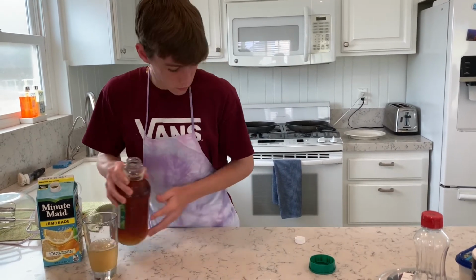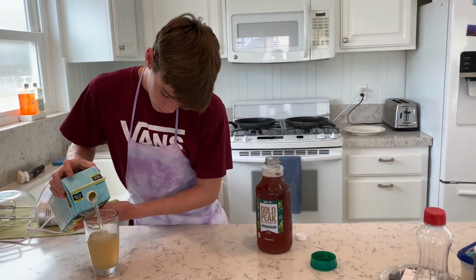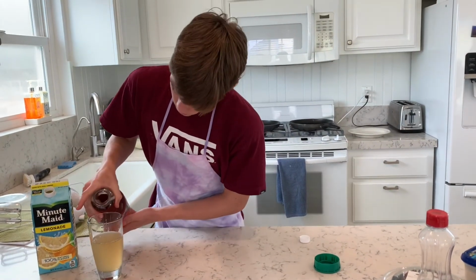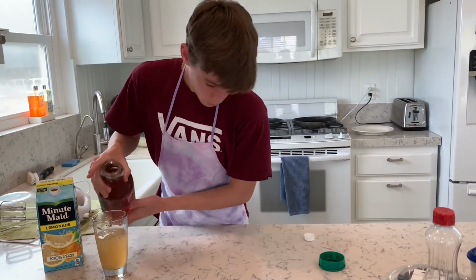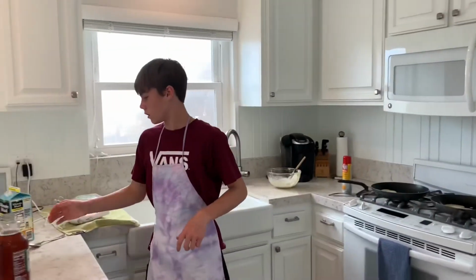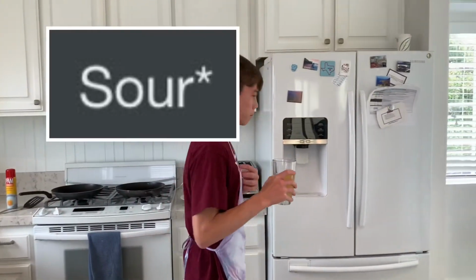And then I'm gonna stir this as well, because stirring solutions makes them more soluble. I'm gonna add a little bit of water to this, because this would be very acidic and very bitter.